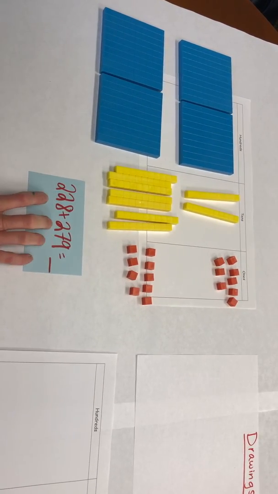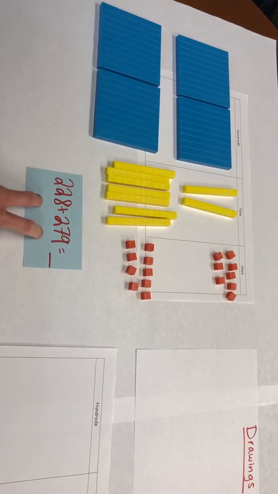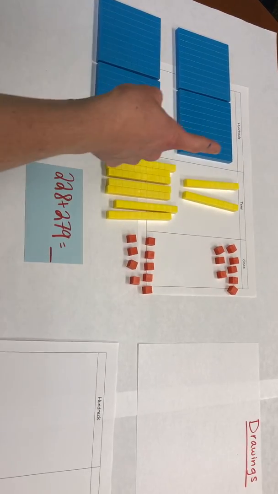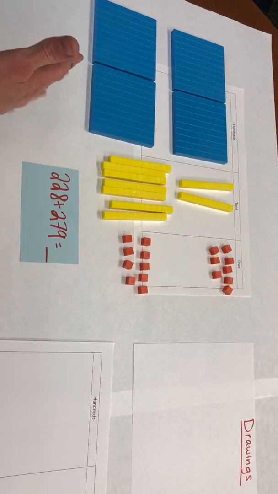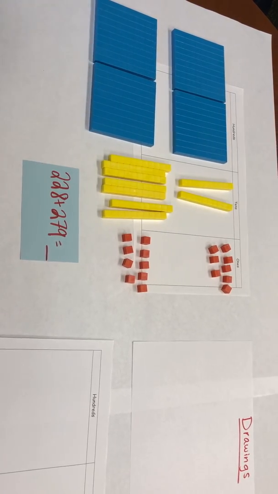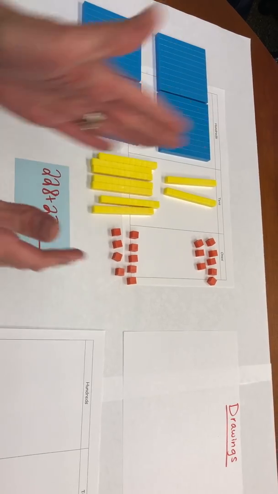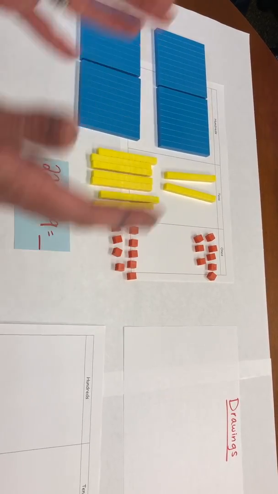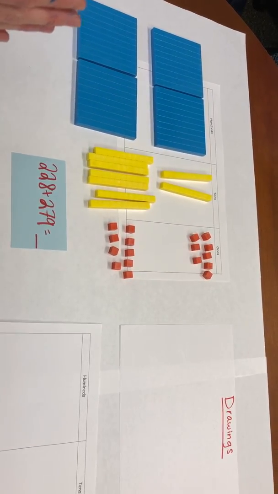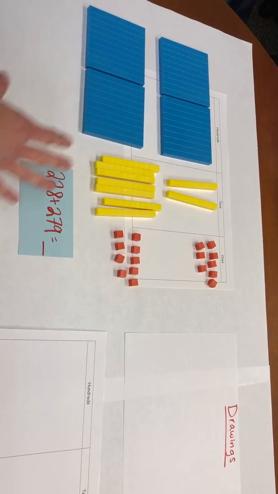I will caution you that this problem is going to cause us to regroup in the ones place and the tens place. So when you think about progressing and pacing this unit out, this is more towards the end of the unit. You would want to regroup in only one place value column first before you get into regrouping in 2 columns. So we're going to start with our concrete manipulatives.